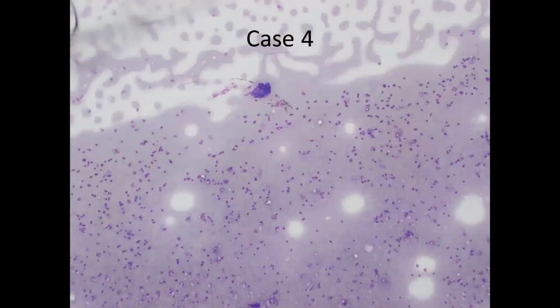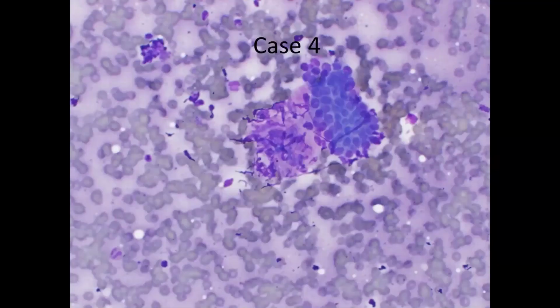And here's our final case. This aspirate is a lot more hypocellular. We have a lot of inflammatory cells in the background, maybe more than what you'd expect in just the background blood. So again, we have some crushed lymphoid cells in the background. We have, again, these clusters of bland basaloid cells, although they're kind of few and far in between, not a very cellular aspirate.